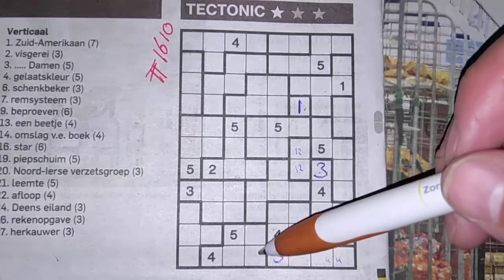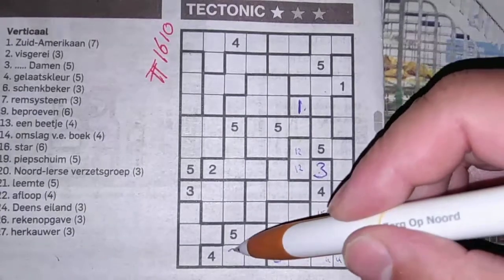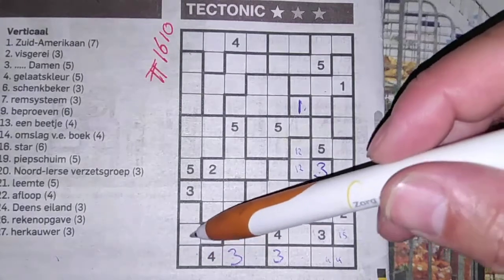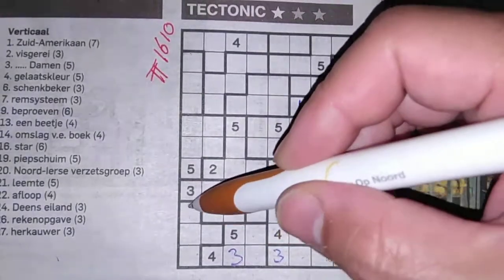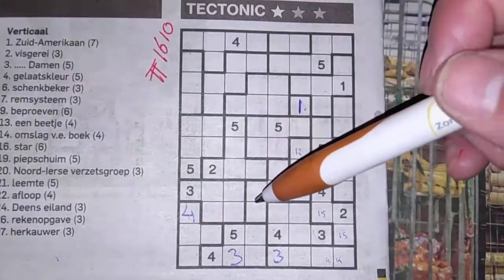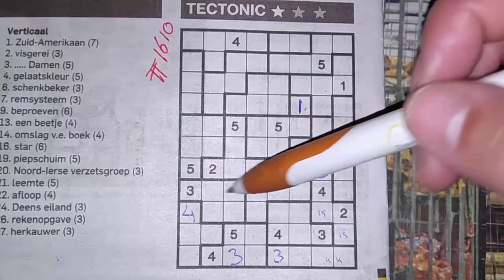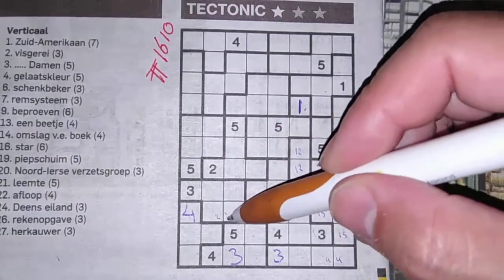We have a 3 here. That means these two boxes cannot be a 3. 1 box left for the 3 should be there. These 3 boxes surround the 4 cannot be a 4, so 1 box left for the 4 should be there. These two boxes cannot be a 2, so the 2 goes in those two boxes.